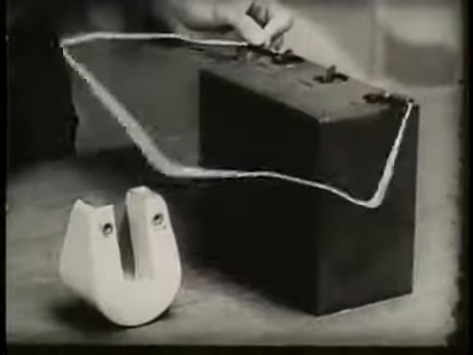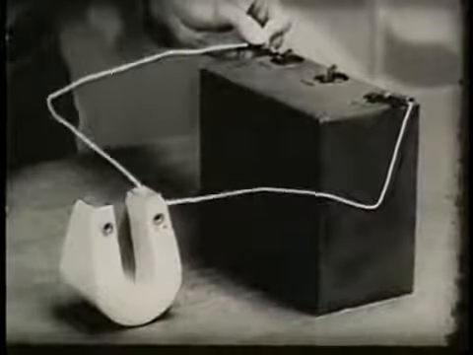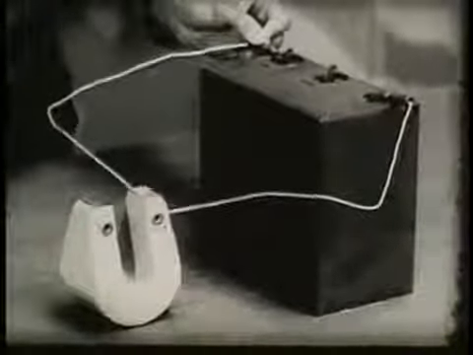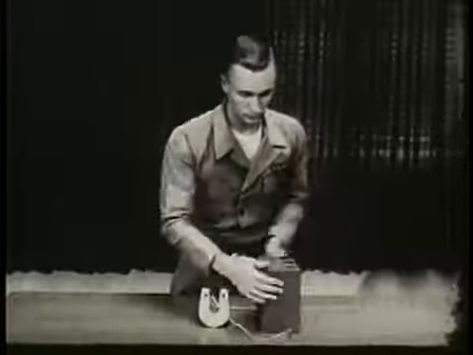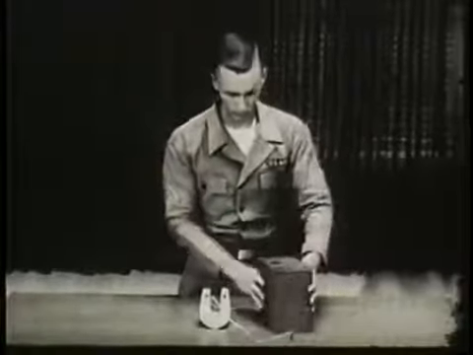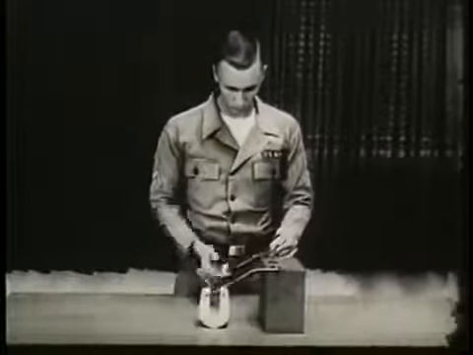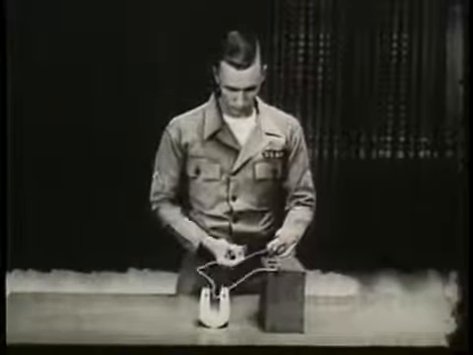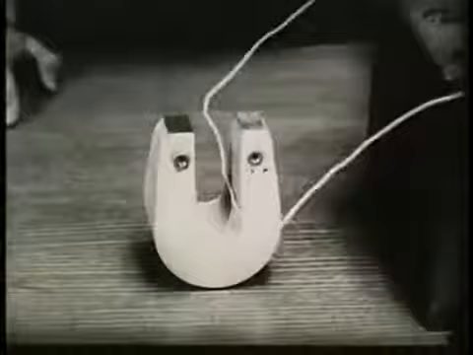This creates movement, depending on the direction of the steady magnetic field. The movement also depends on the direction of the current flow through the wire. By changing the polarity of the battery, the conductor now moves in the opposite direction.